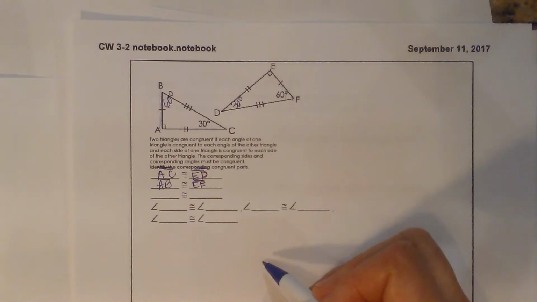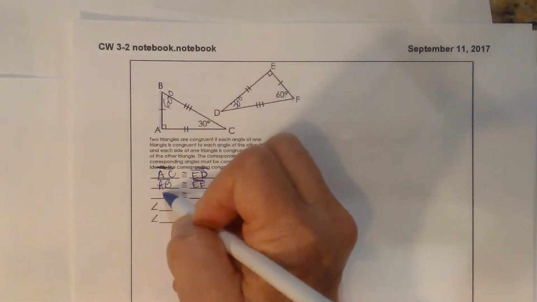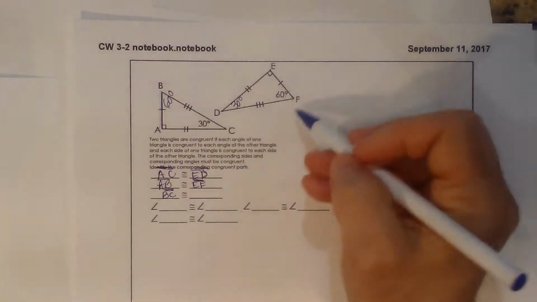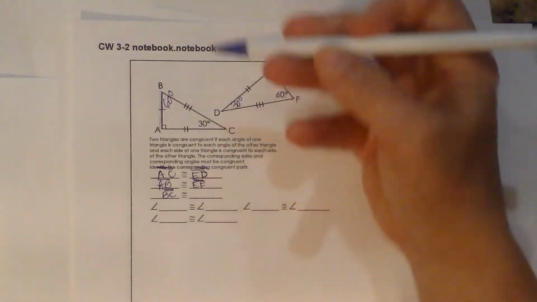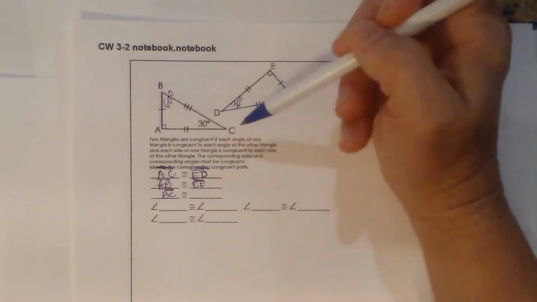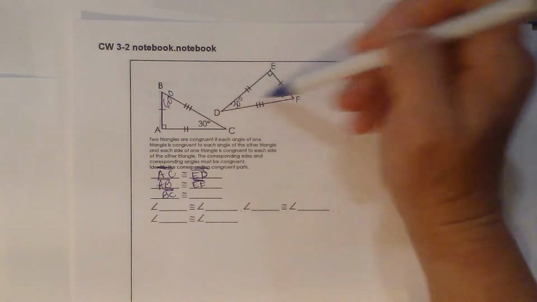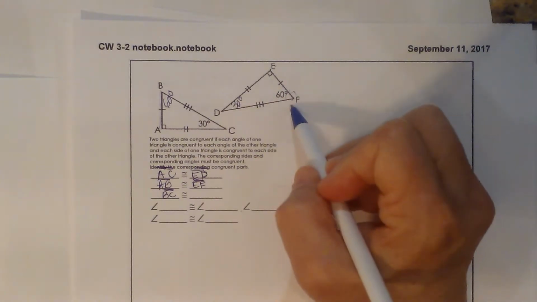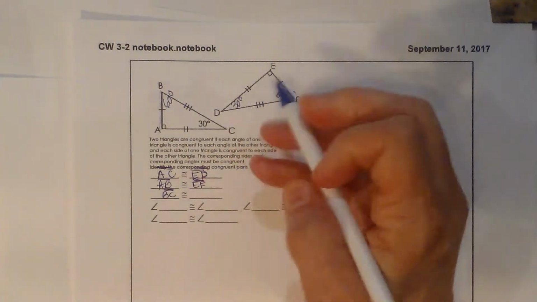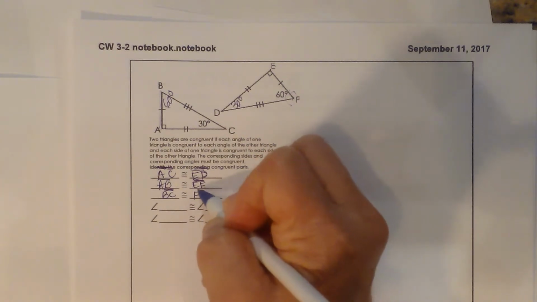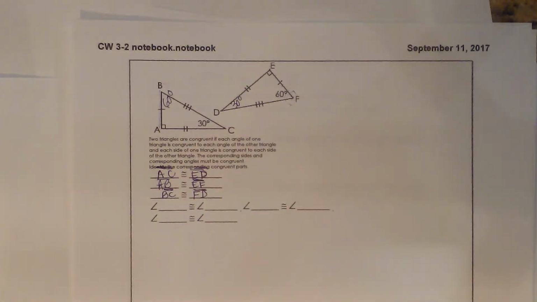Now let's look at the third side, BC. That's actually the hypotenuse of this triangle. If I'm starting at B and moving to C, and B is my 60-degree angle, I must name it in the same order. F is my 60-degree angle, and D is my 30-degree angle. So F to D. That's my other side.